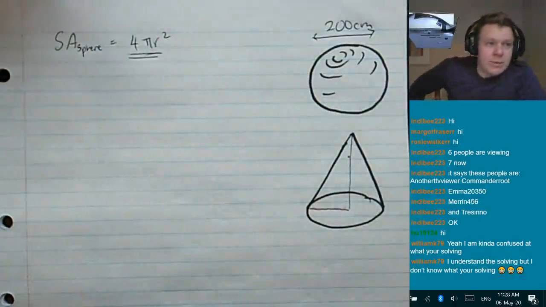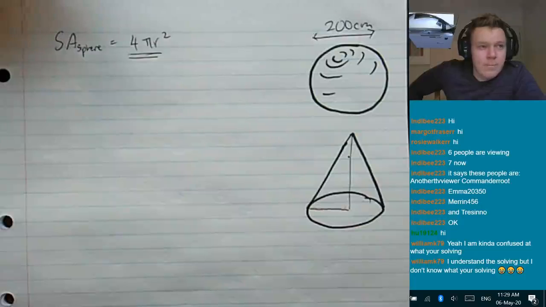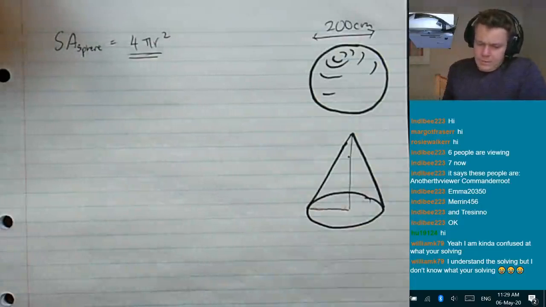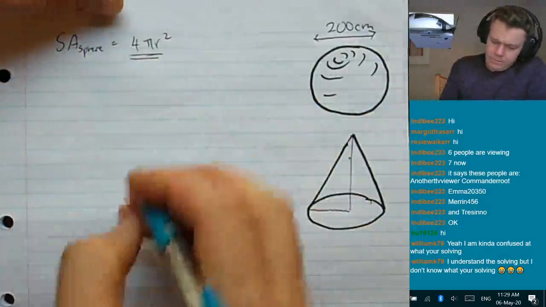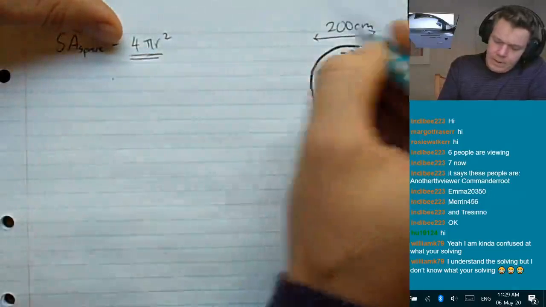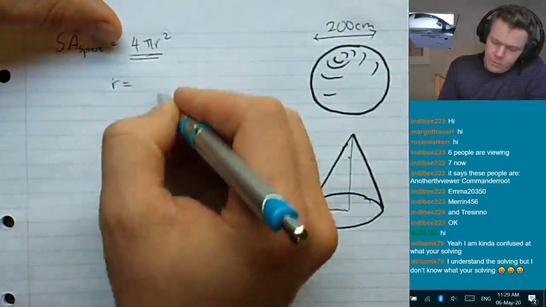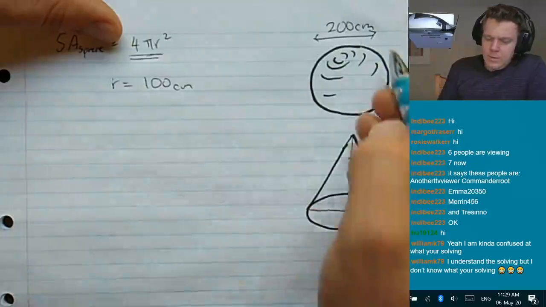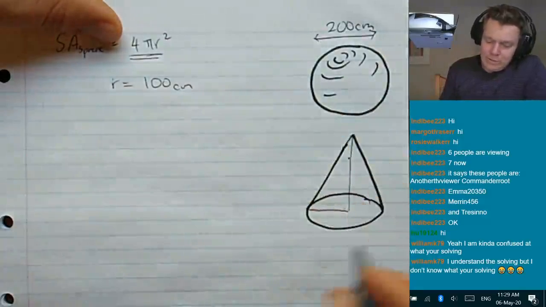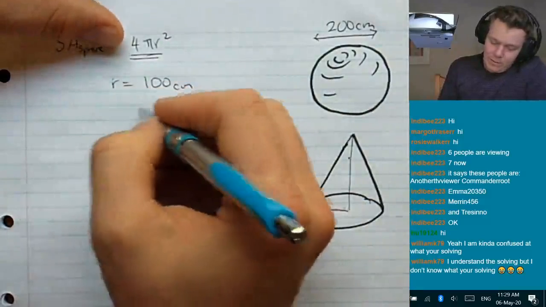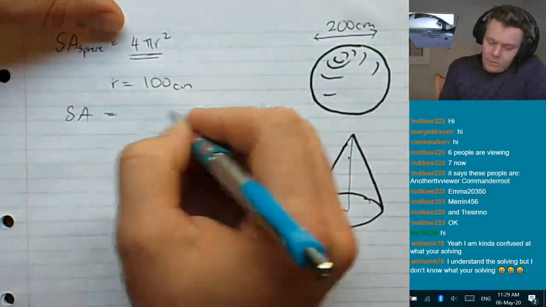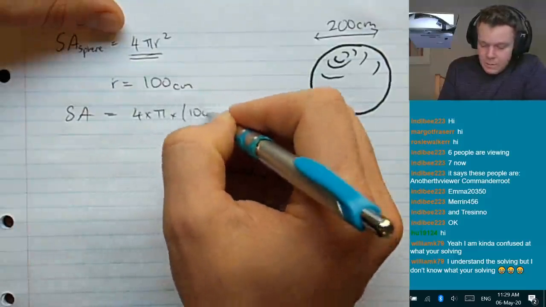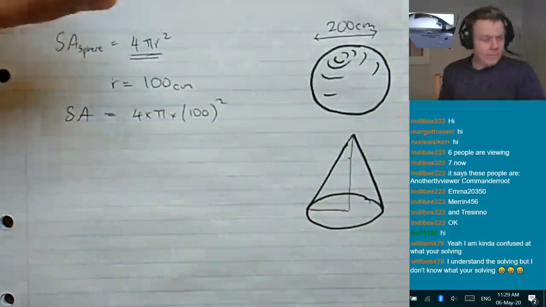How much material is involved? The radius equals 100 centimeters. That would be a huge ball, actually. So the surface area equals 4 times pi times 100 squared.